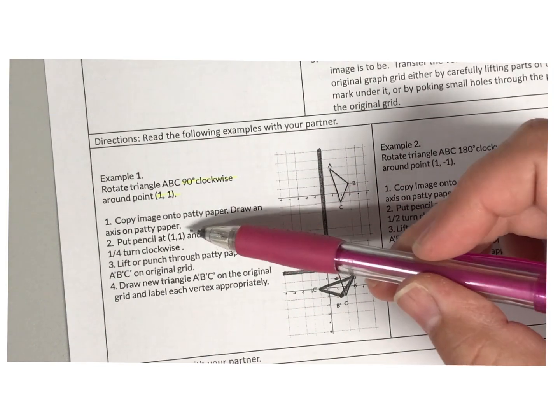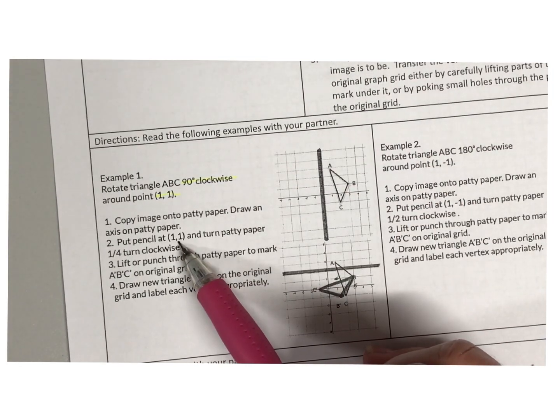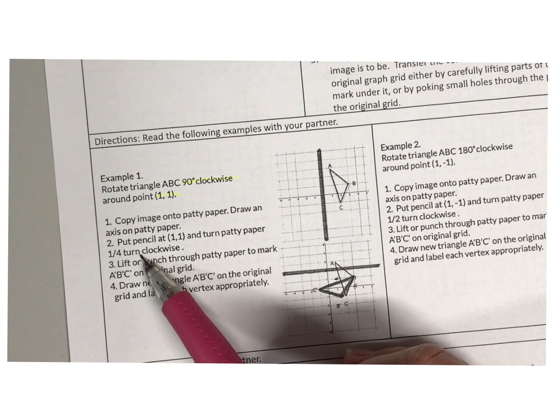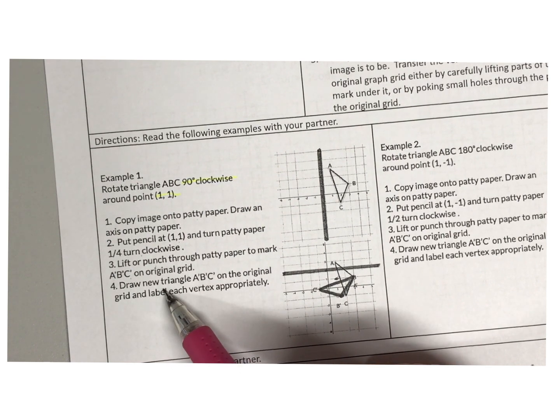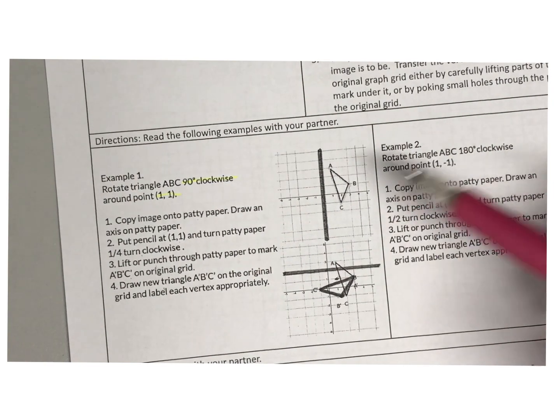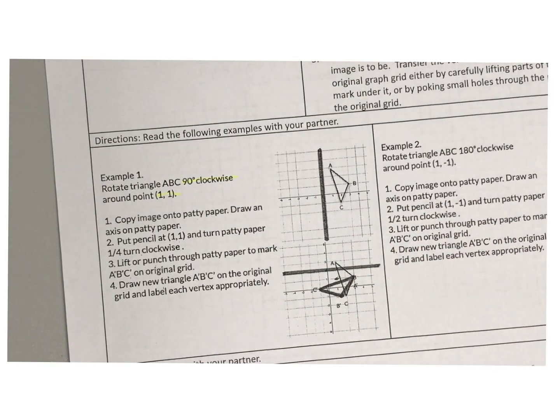So it says copy that onto patty paper, put the pencil at 0, 0 and turn the patty paper a quarter turn clockwise. You're going to lift or punch through the paper to mark A prime, B prime, C prime, because that's the image of the original, and then draw the new triangle A prime, B prime, C prime. So that's what actually happened here. Let's try it one more time.